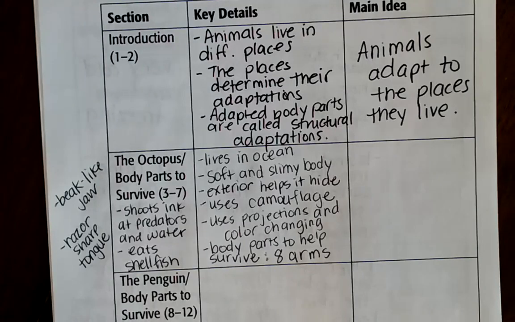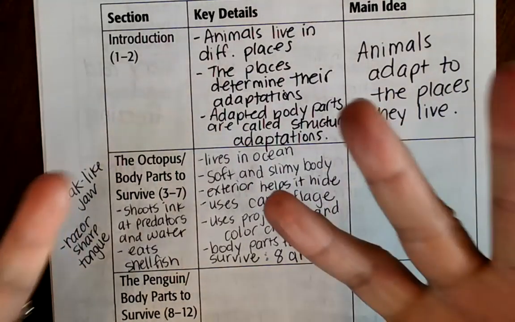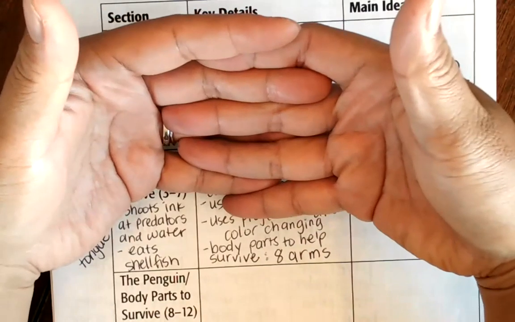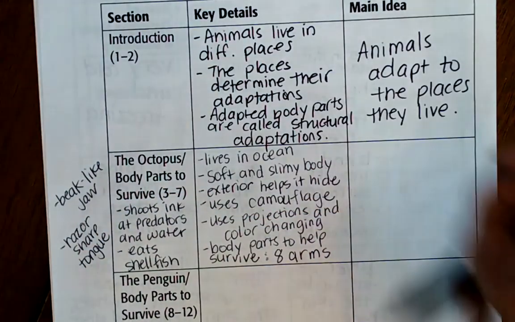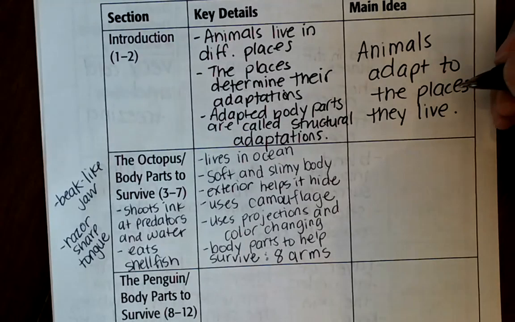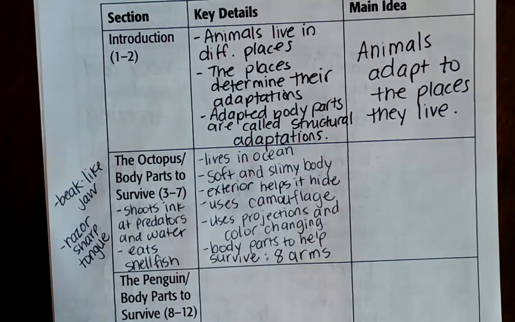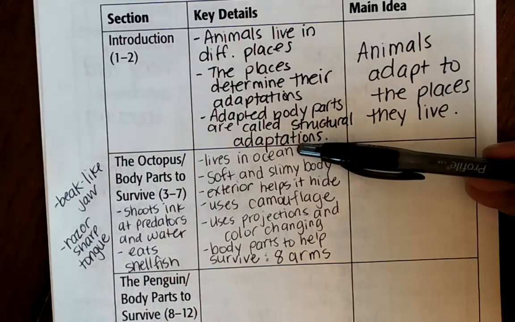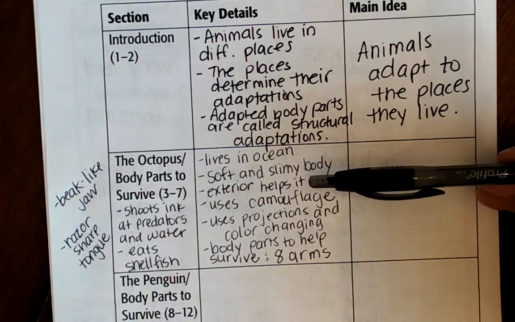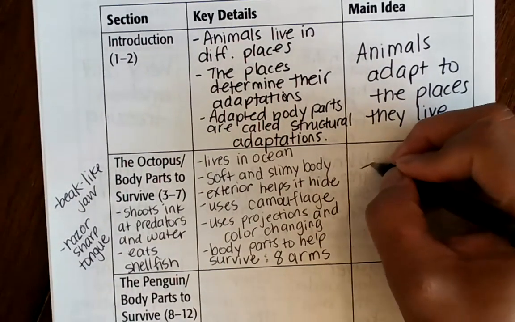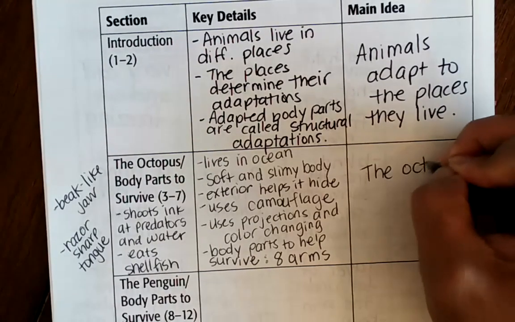So knowing what we just read, all these key details, how can we put all the key details together like a puzzle to create the main idea? Well, we know it's about an octopus, right? That's the main idea. But what about the octopus? Okay, we know that the octopus lives in the ocean and it eats all this shellfish. So we know the octopus lives in the ocean.